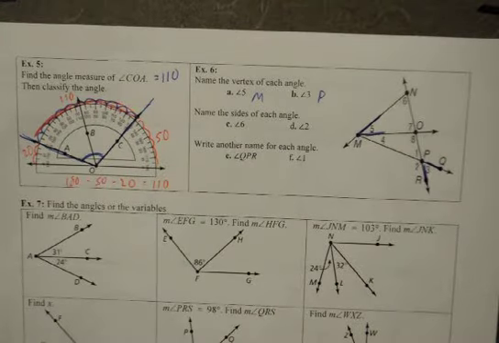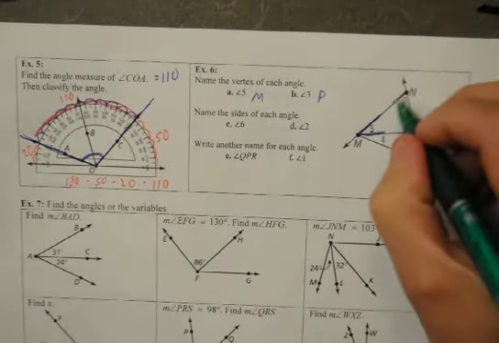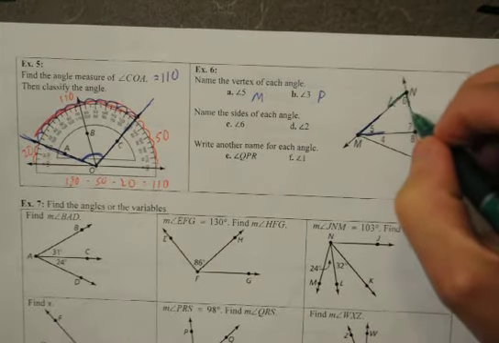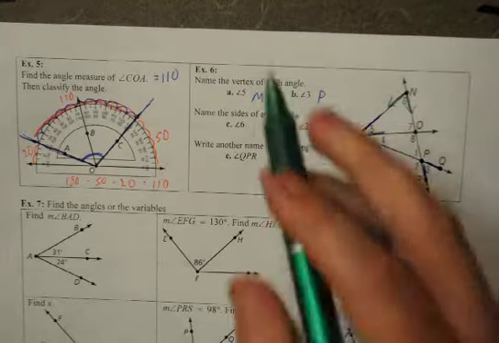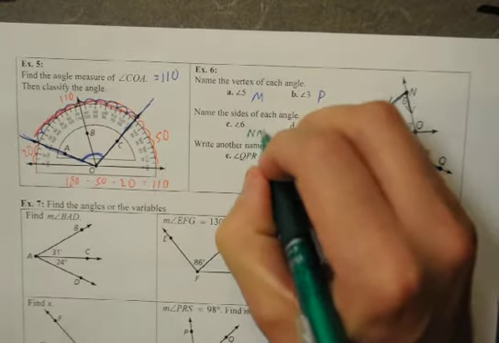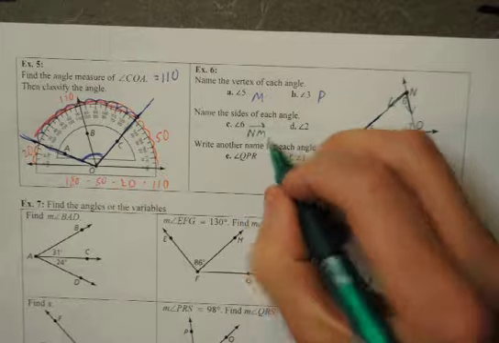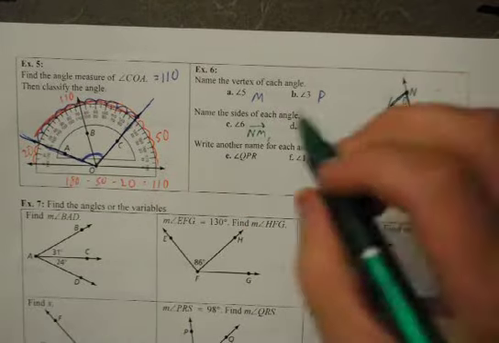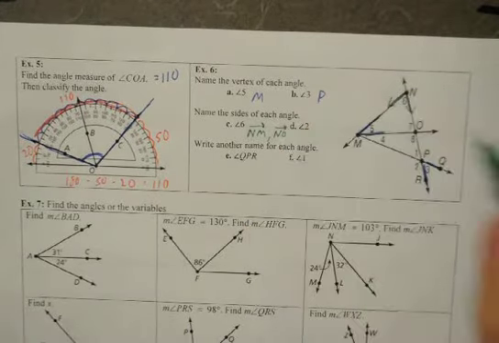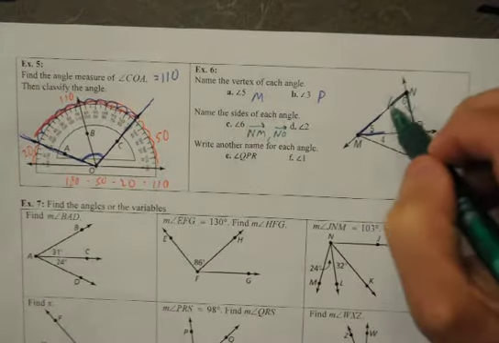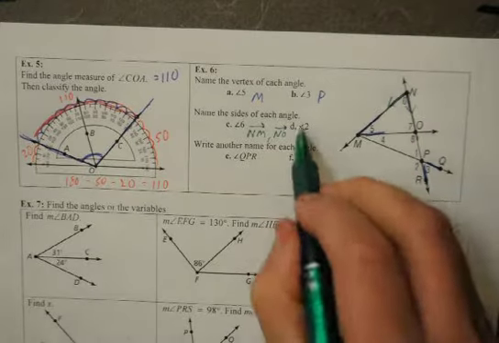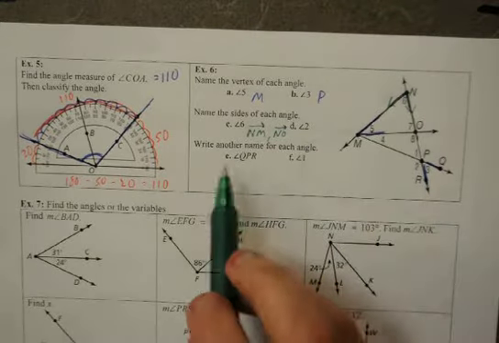Angle 6 is this ray and this ray. So angle 6 is ray NM. And also ray NO. Starts at N, goes through O. Starts at N, goes through M. Same thing with 2. You can do 2 on your own.